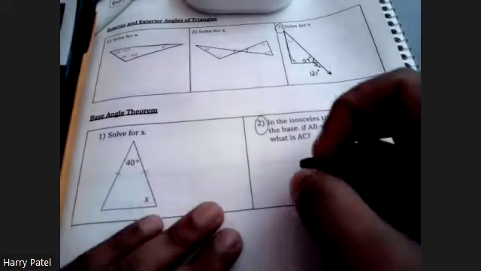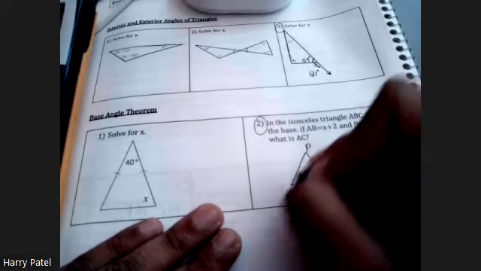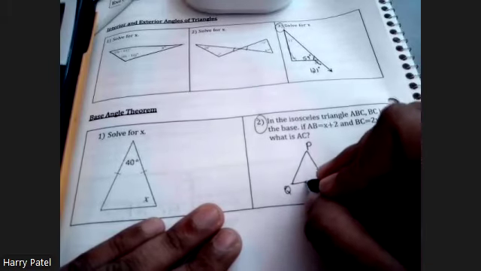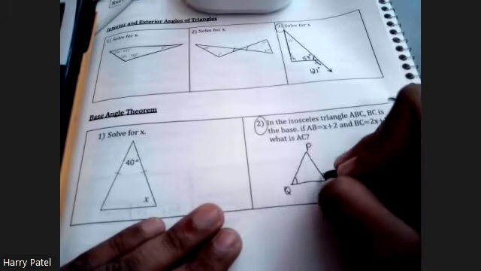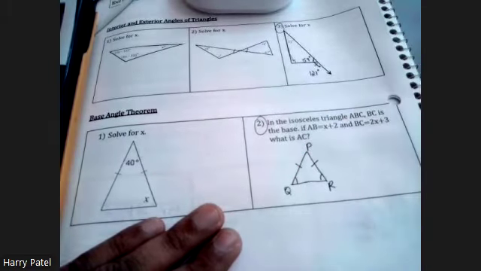Okay, the base angle theorem basically says this. In an isosceles triangle, say PQR, if QR is my base, then angle Q and angle R are congruent, and line segment PQ is congruent to line segment PR.